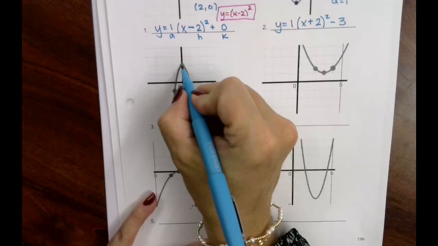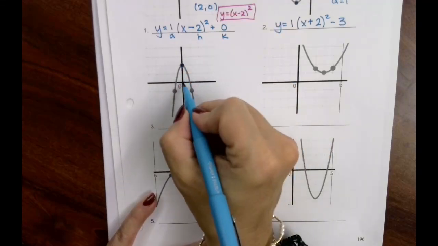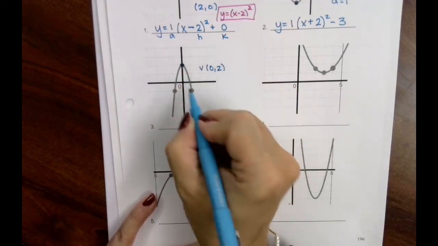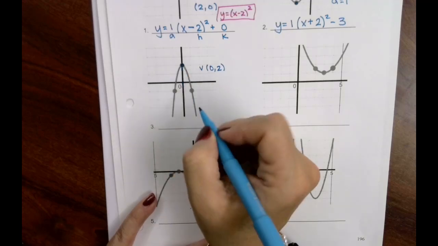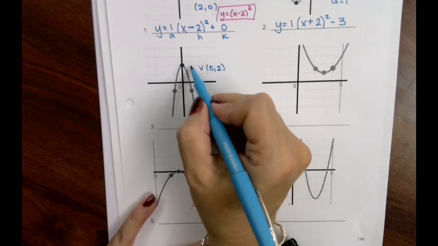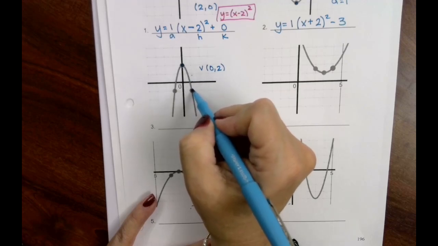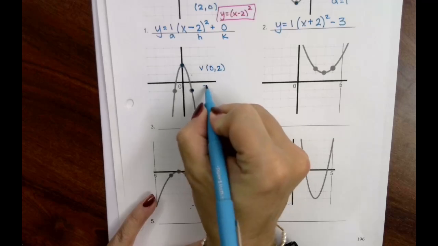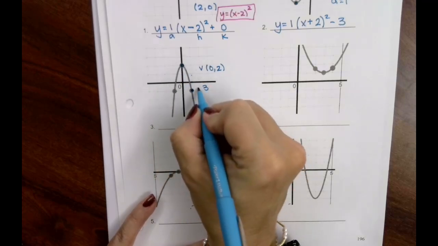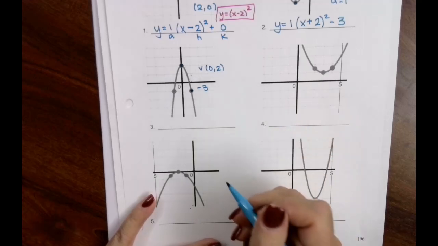All right, so with this one, here's my starting point. So my starting point is going to be (0, 2). This is my vertex. So (0, 2). Now, if you look at this graph, if I go over here to one value over, I'm going to go 1, 2, 3. So this value is 3 away. So my a value here would be 3, but my parabola opens down, so my a value here is -3.